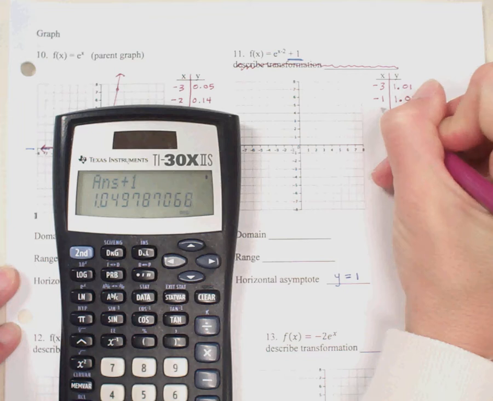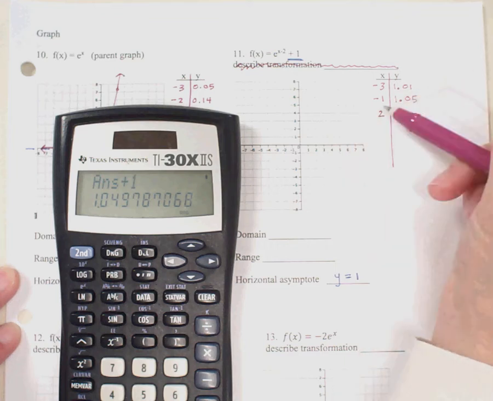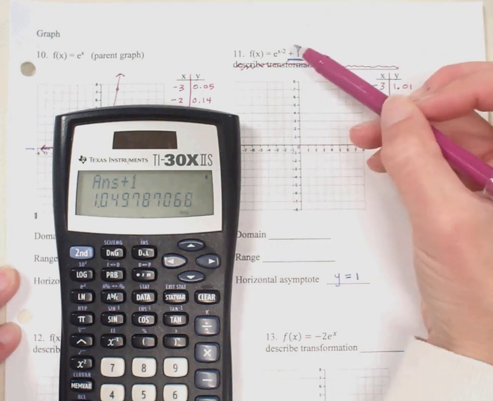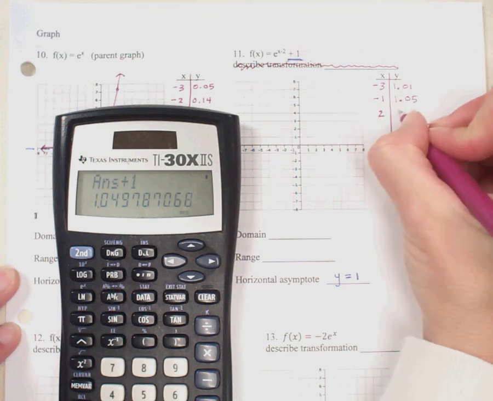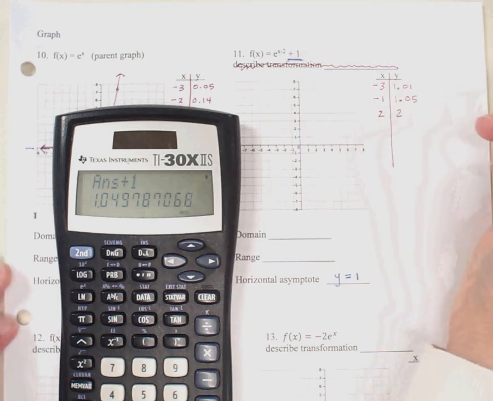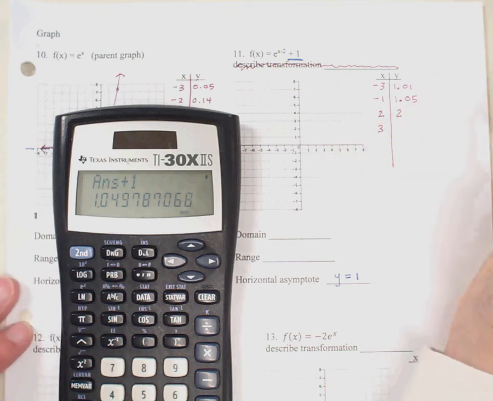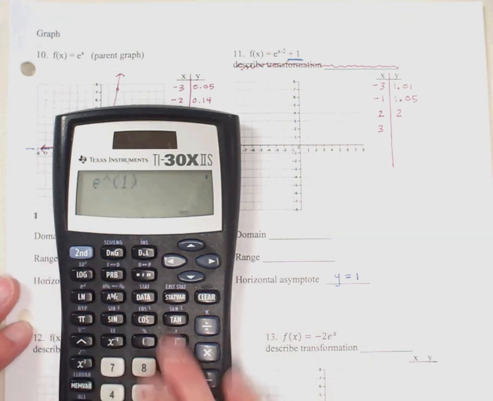I might try plugging in 2. That's still pretty small, so let me try plugging in 2. If I plug in 2, 2 minus 2 is 0. e to the 0 power is 1, and 1 plus 1 is 2. Okay, we plug in 3. 3 minus 2 is 1, so I have e to the 1st power.